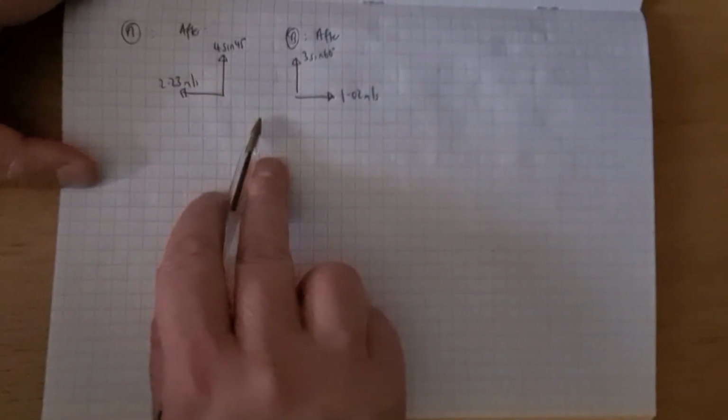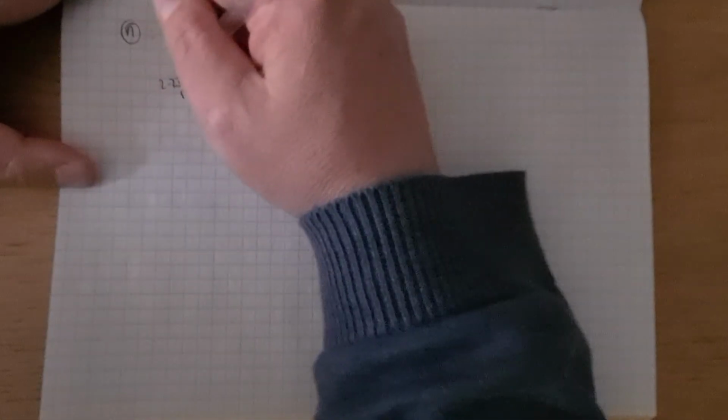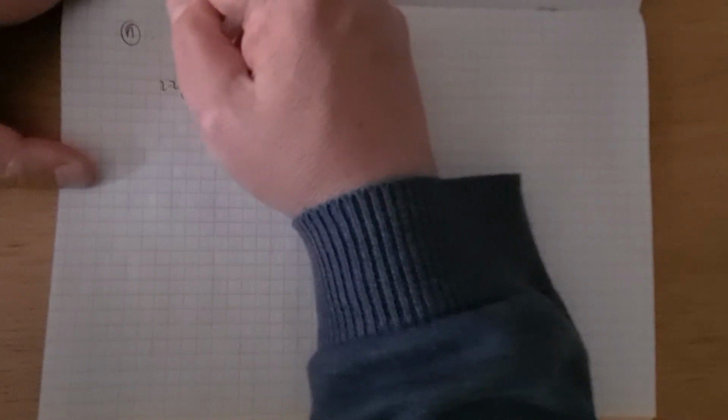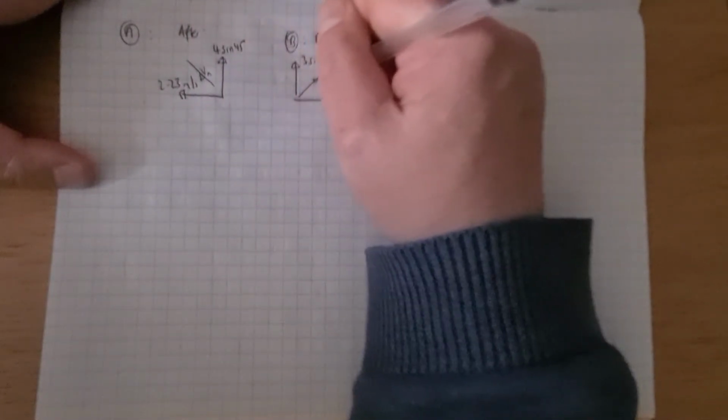So we can actually find the speeds of A and B after the collision.